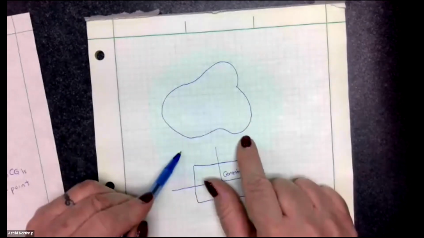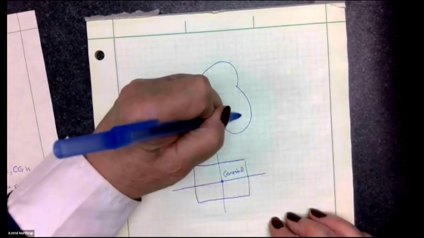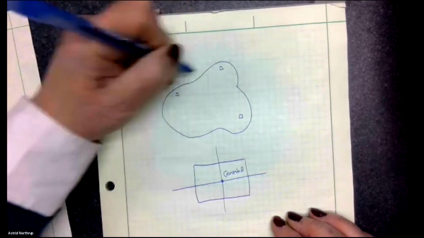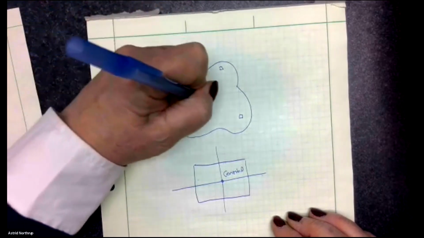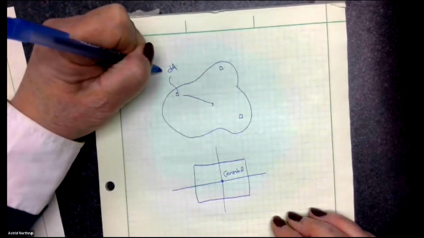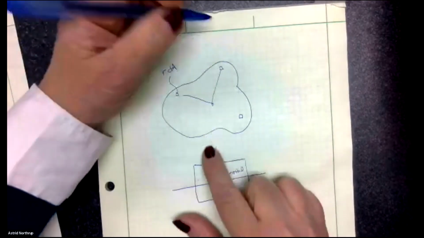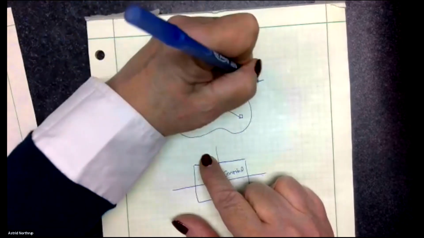Now, with something that has an irregular shape, it's a little bit harder, but basically what we do is we take the little areas, the differentials of area, and we multiply each by some distance, I'm just going to call it R, to the center. And we sum all of those up.